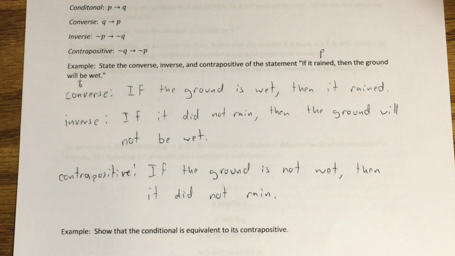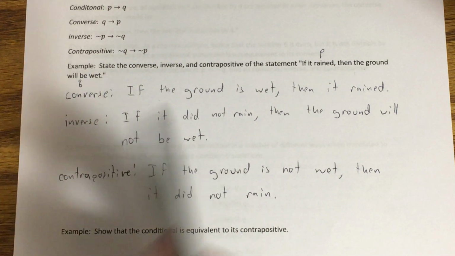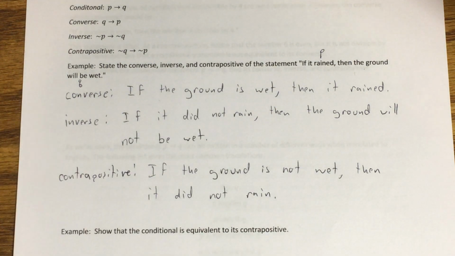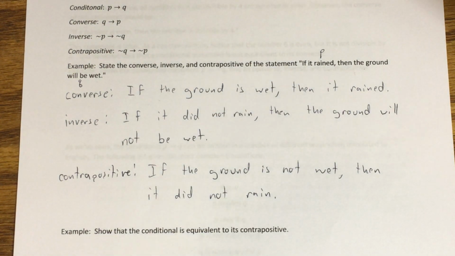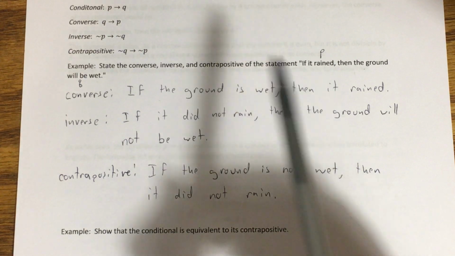Now, the keyword is related. They are not identical to your conditional. Each one is saying something using the same component statements as your conditional, but it may be that one of these statements could be true while the others, or some combination of the others, could be false. So let's think of the first statement for a second. If it rained, then the ground is wet. That's a reasonable condition. We can assume that that would be true because, again, if it does rain, where does the rain go? It falls on the ground and it makes the ground wet. That's a reasonable thing to be considering true.